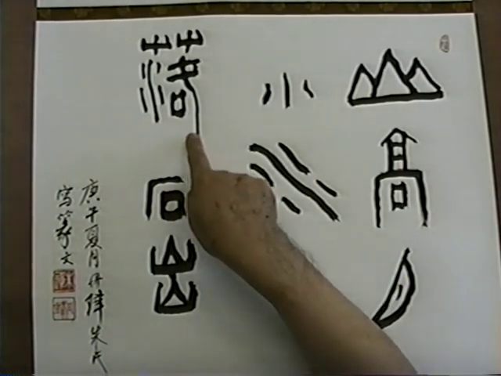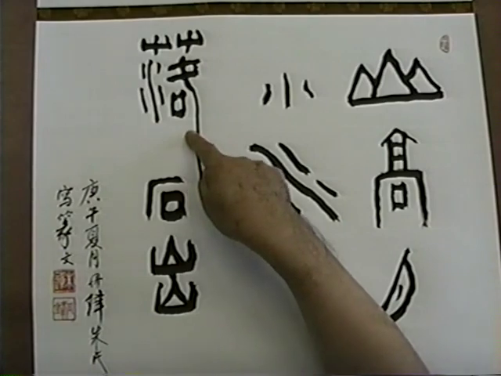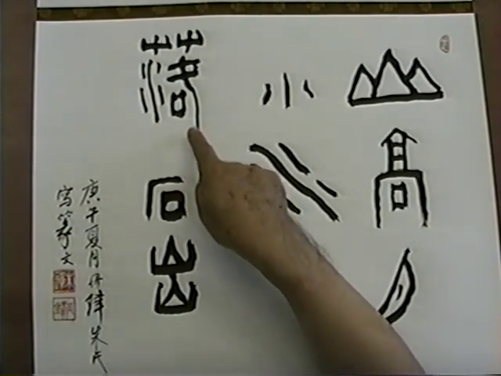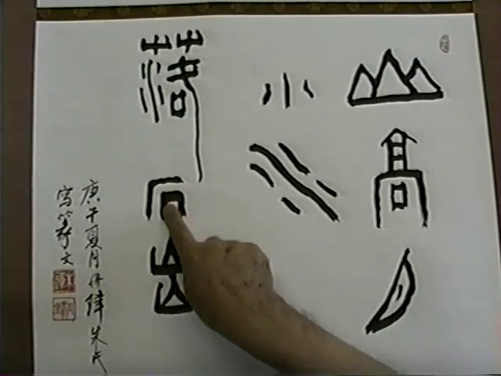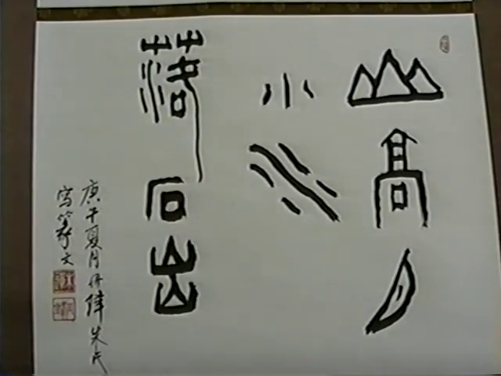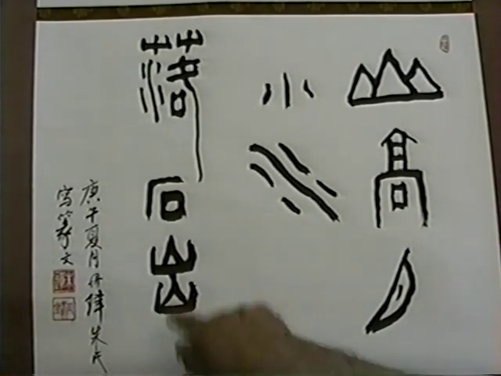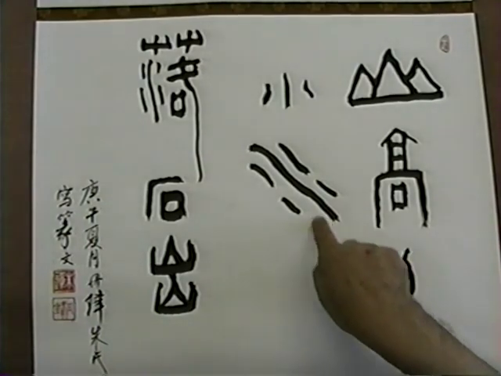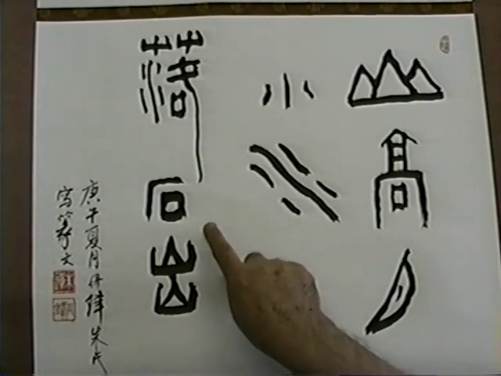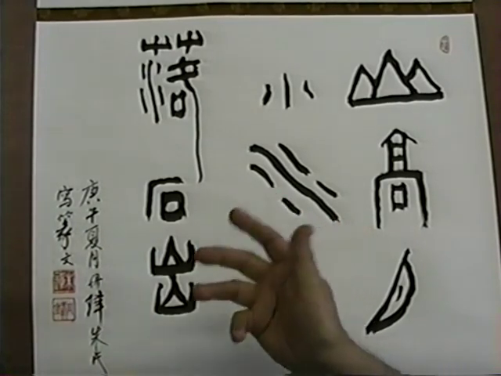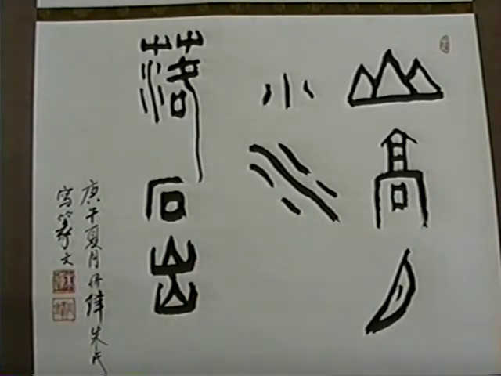And this is to say drop, lower, decreased, and this the rock. You can see this is the cliff, and this square represents a piece of rock. And this means coming out. So when the water becomes lower, then we see rocks emerge from the water. These are very ancient and mostly like pictures, like a painting.